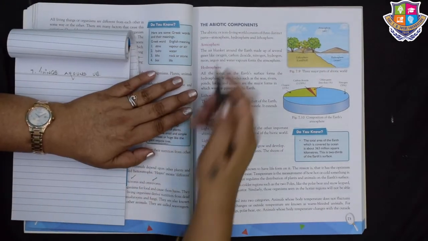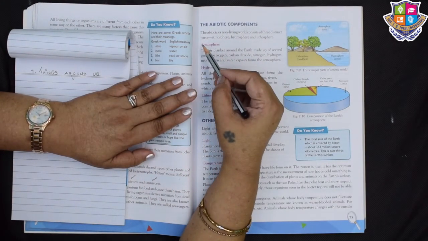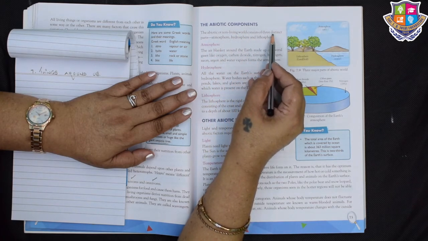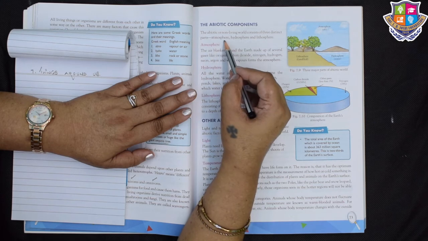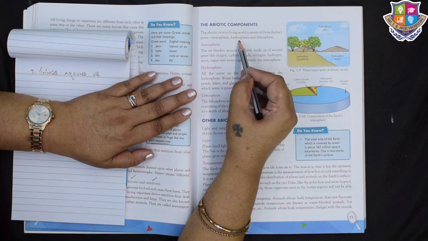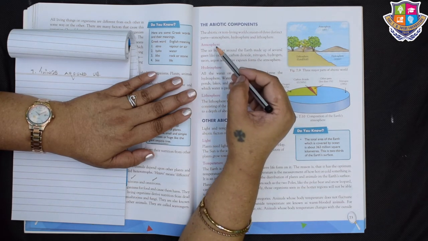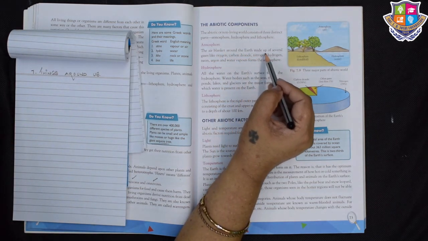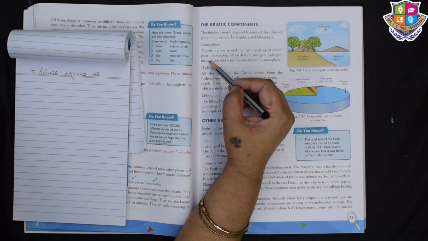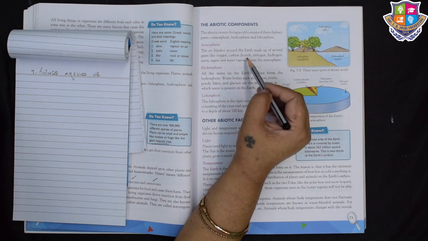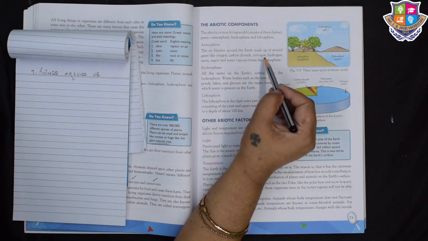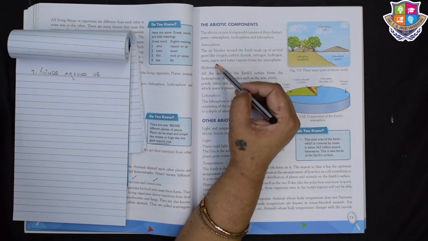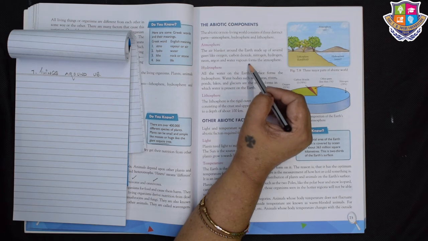Now we go to the abiotic components. The abiotic or non-living world consists of three distinct parts. That's the atmosphere, hydrosphere and lithosphere. Now coming to the atmosphere, the air blanket around the earth is made up of several gases like oxygen, carbon dioxide, nitrogen, hydrogen, neon, argon and water vapors.